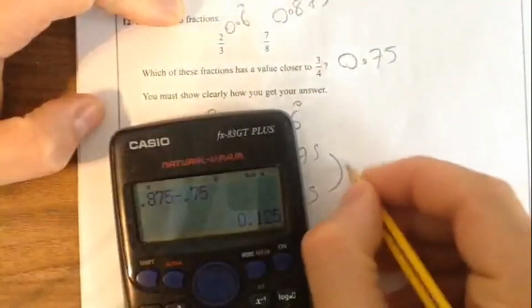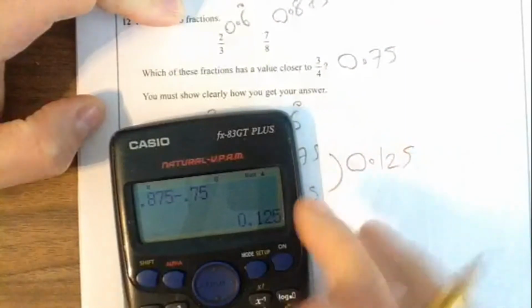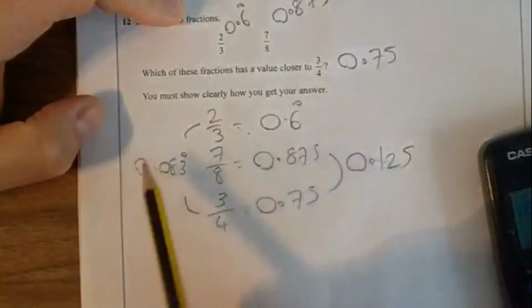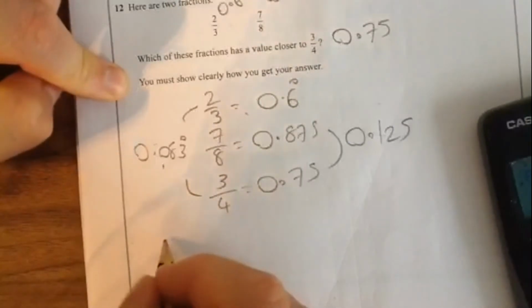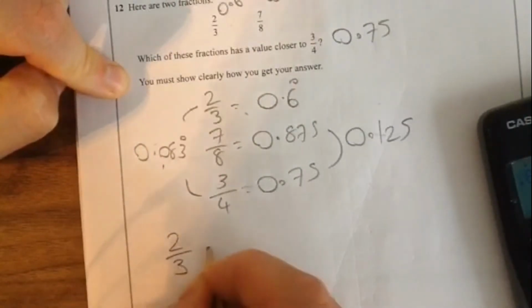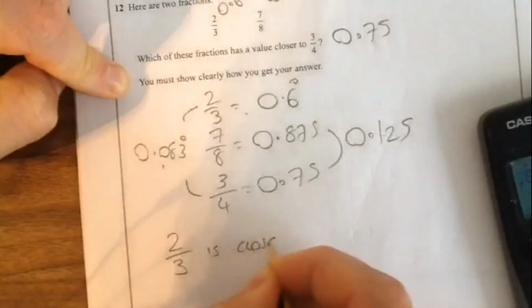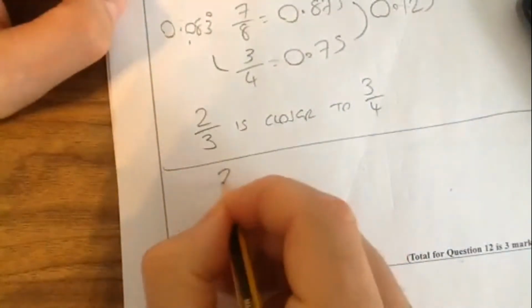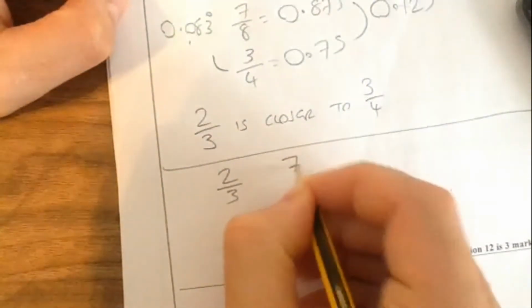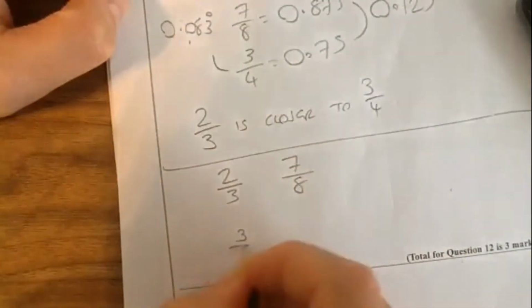So it's 0.125. Now, which one of these two numbers is closer? It's going to be that, because it's a 0.0. So I'm going to say that 2/3 is closer to 3/4. Now, the other way we can do this, if you wanted to make them have the same denominators, so it's 2/3, 7/8 is closer to 3/4.